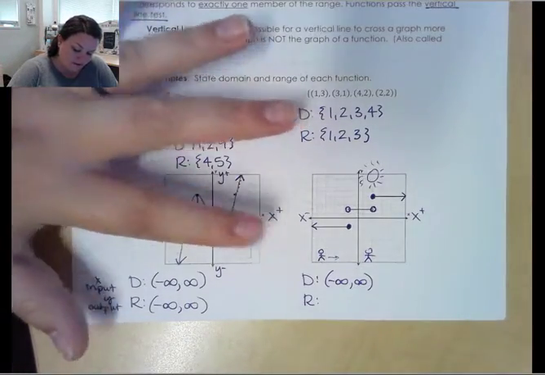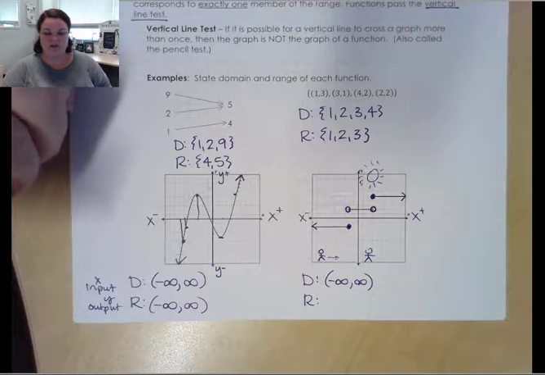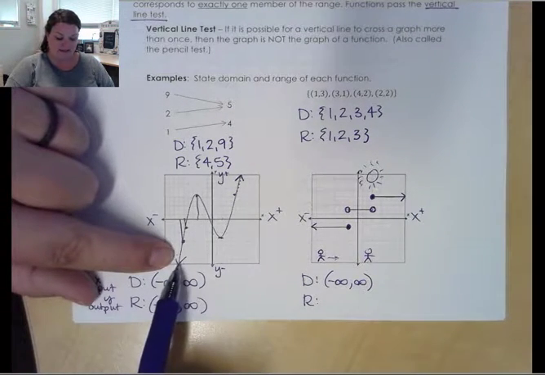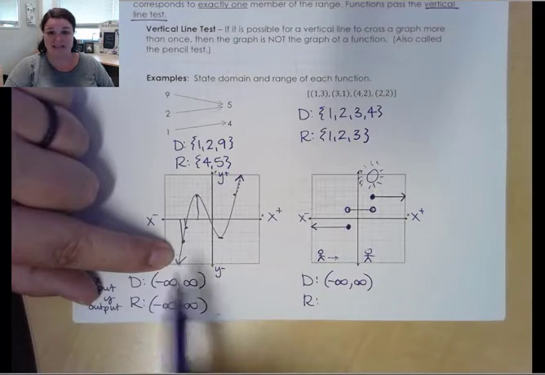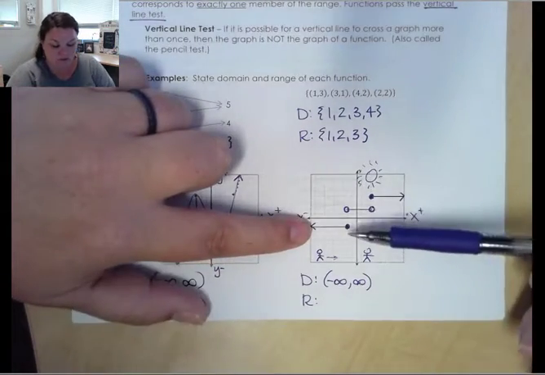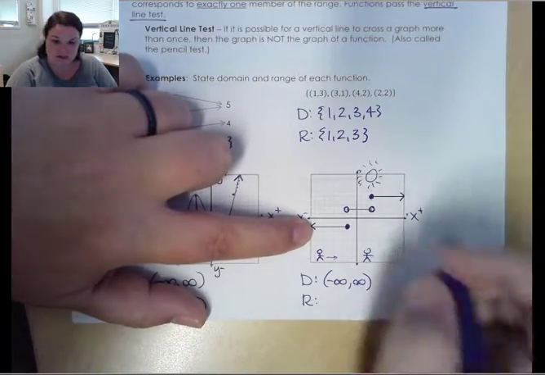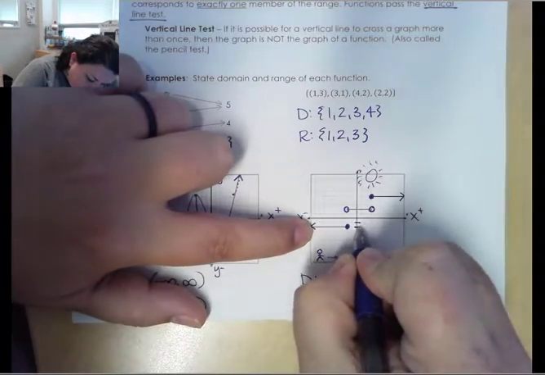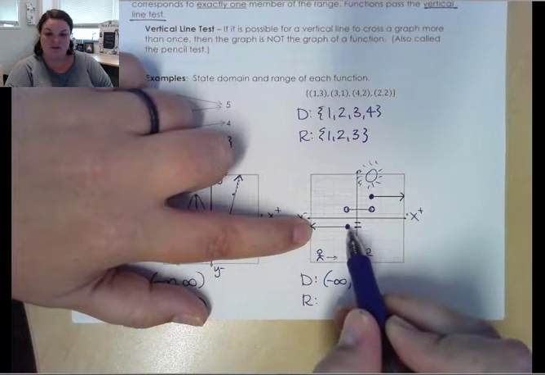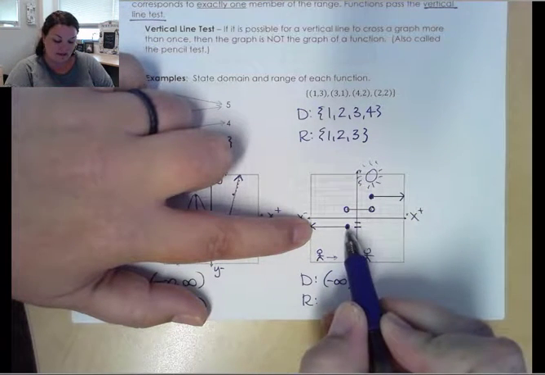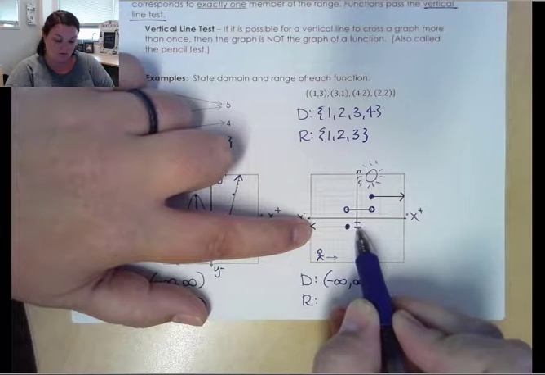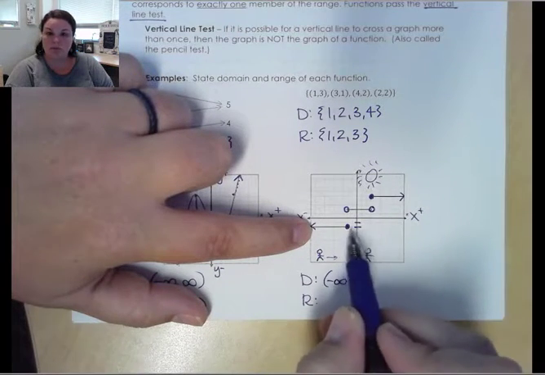Let's look at the y's for our range. If we look at our lowest y value, it's not going to be like the other picture because I don't have an arrow going down. This arrow goes out to the side. So this line itself is my lowest y value, and my lowest y value is down here at -2. And notice it's not from -2 up to some other y value, or from -2 down to some lower y value.